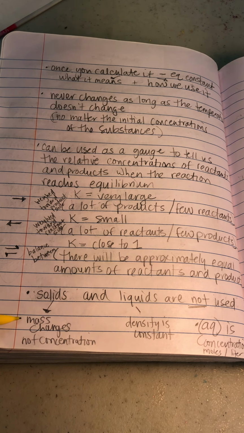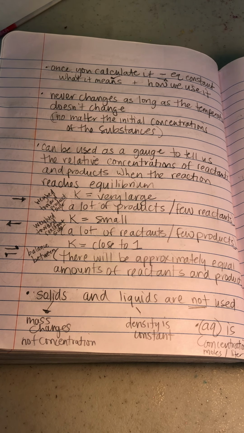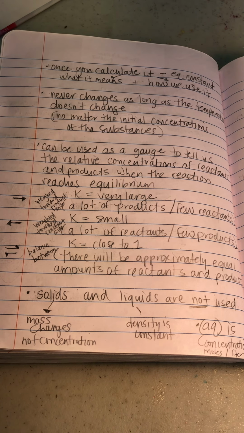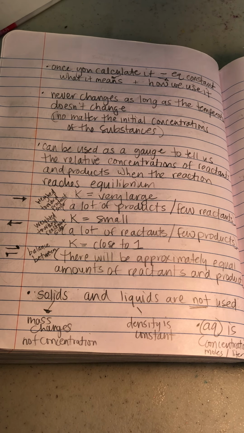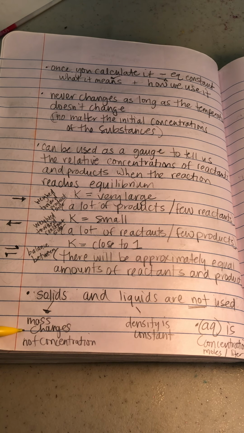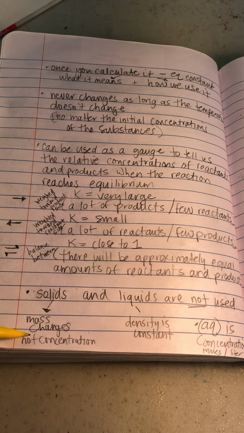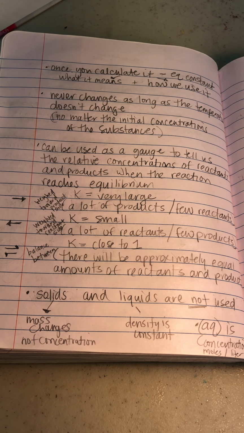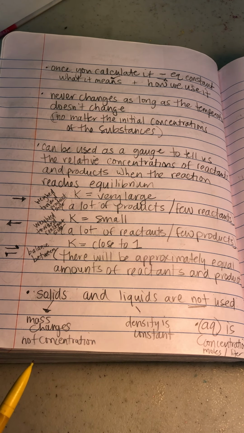You have a mass change: you can get more of a solid in a chemical reaction as you're making it, or you can lose some of a reactant, but it's not going to change concentration because solids are not in solution, and they're not concentrated. So it's not a concentration situation.